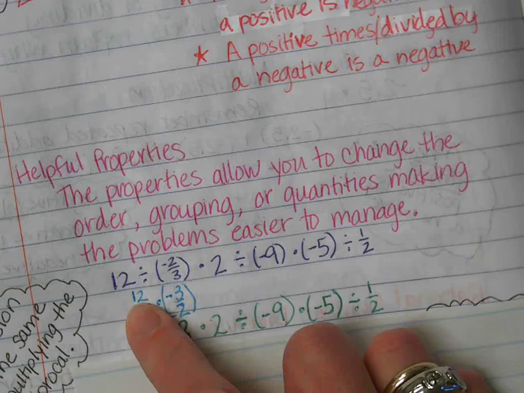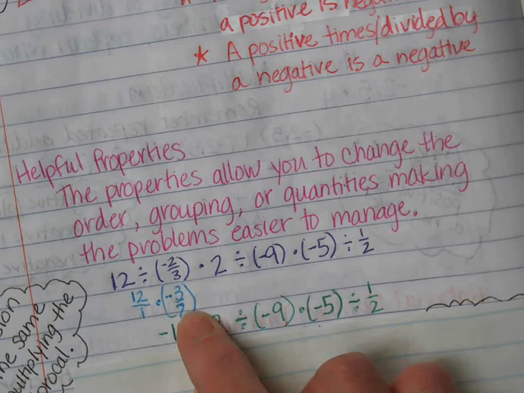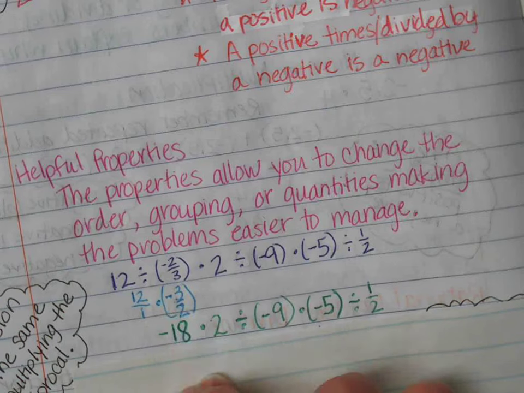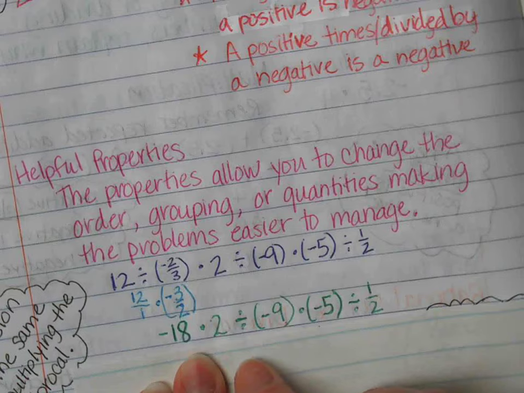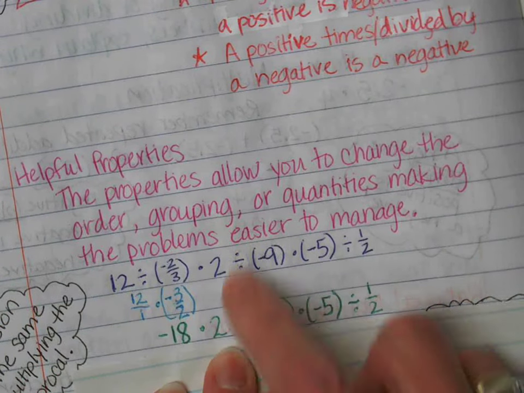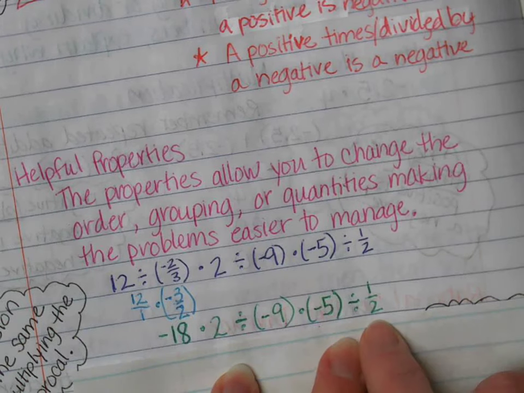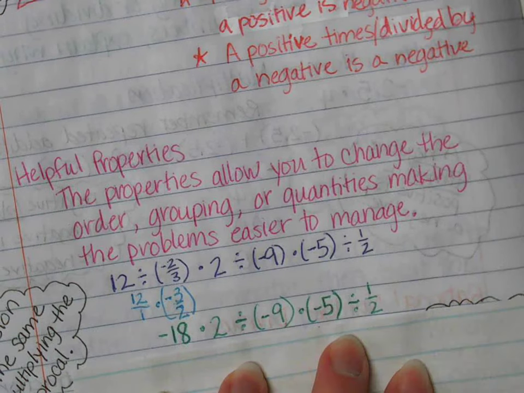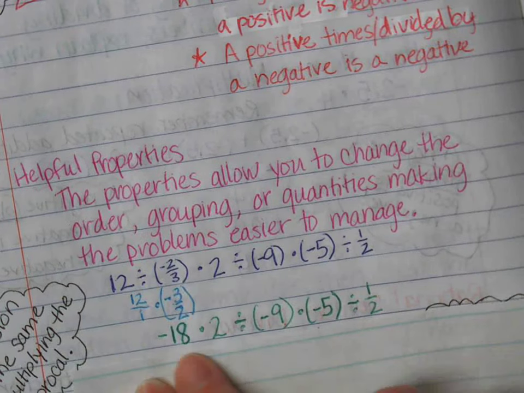Now I'm actually going to solve that. So if I solve it, I get 12 times a negative 3, which is a negative 36. 1 times 2 is 2. Negative 36 divided by 2 is negative 18. Okay? And then I just bring down the rest of the problem above. So I have negative 18 times a positive 2 divided by a negative 9 times a negative 5 divided by 1/2. Okay? Well, that's pretty simple, because now I just have to combine like terms.